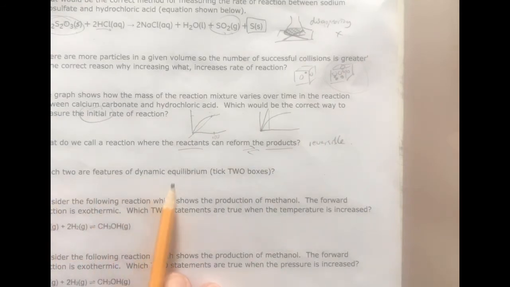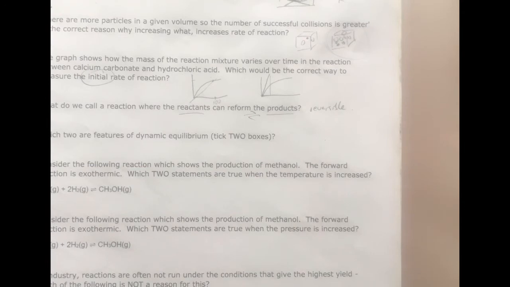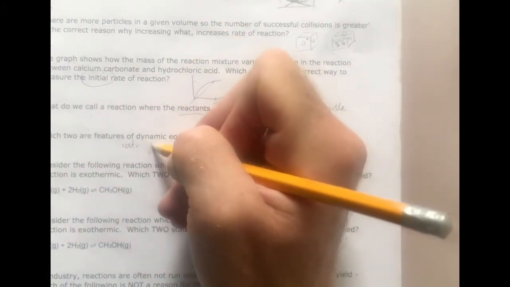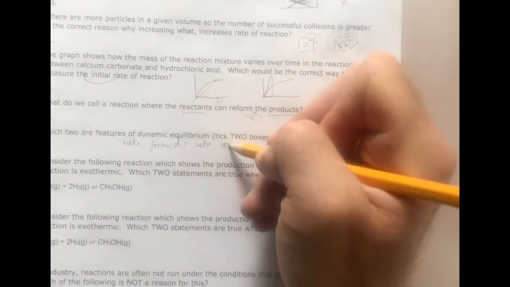Which two features of a dynamic equilibrium? Okay, 2 boxes. Now this one, check back on your answers because the auto marking wasn't doing a good job on this. It only picked it up if you got both right. So things that you should have gone for are the rate of the forward reaction equals the rate of reverse.